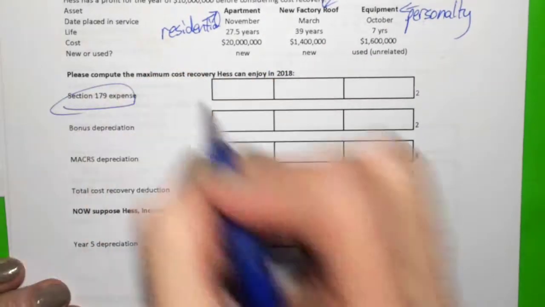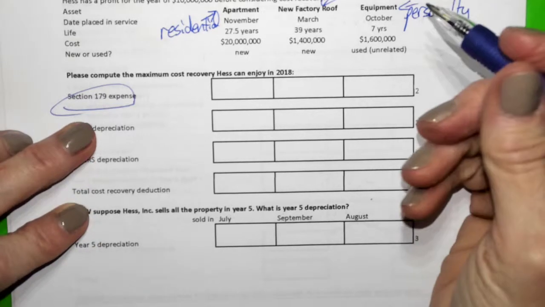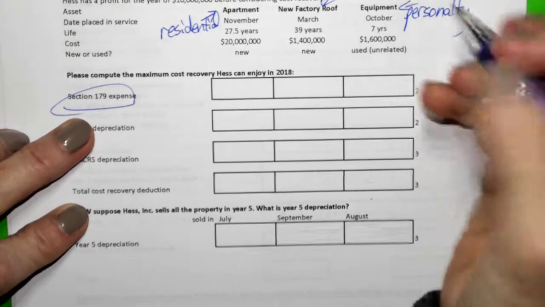So the first part of the problem is, what's the Section 179 expense?